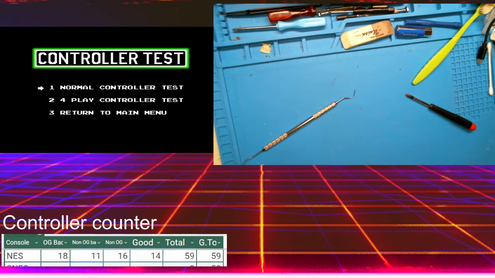Alright, well there we go. I got it back together. I don't think it's going to work. I think it's still going to be funky. We'll mark it down as bad. Yeah, so that is my A button. It's working as a select.